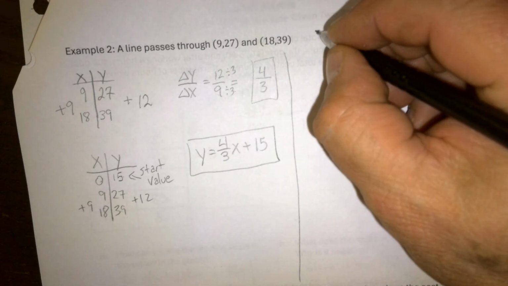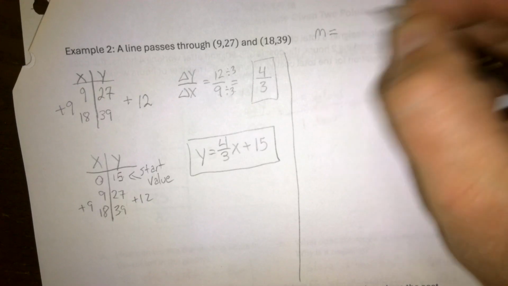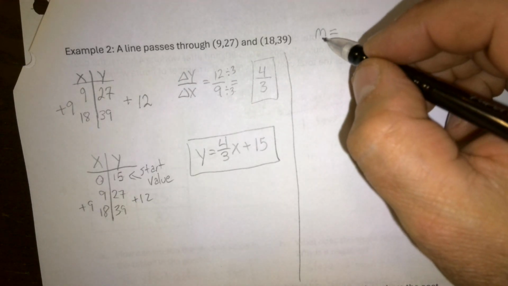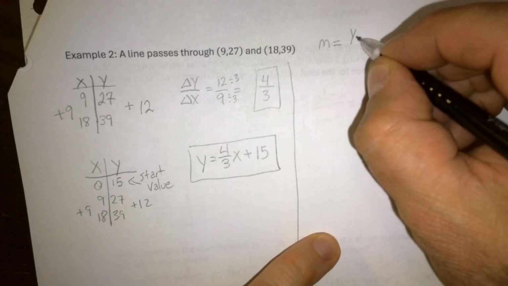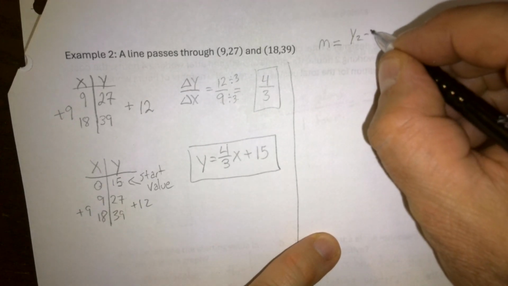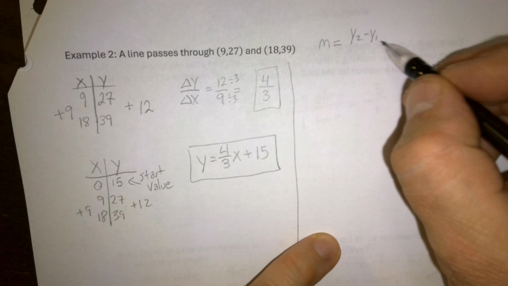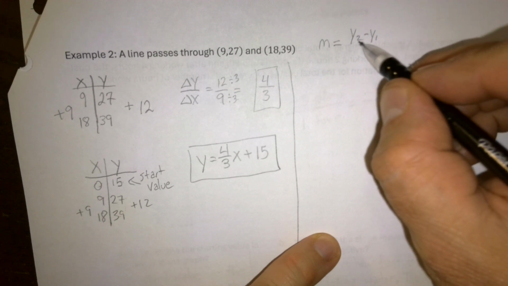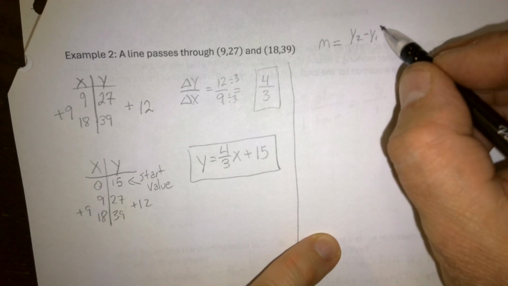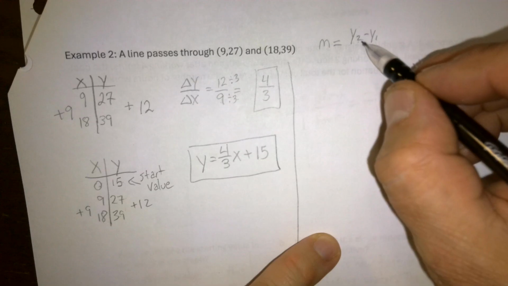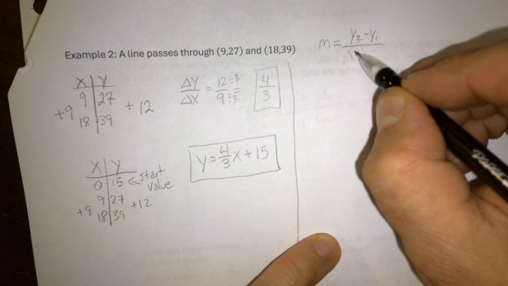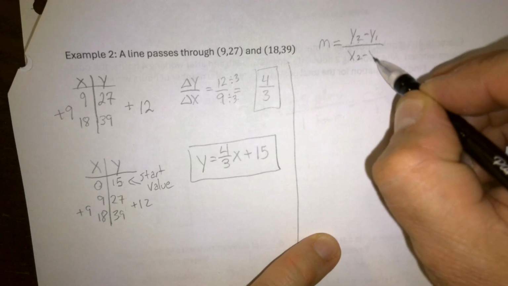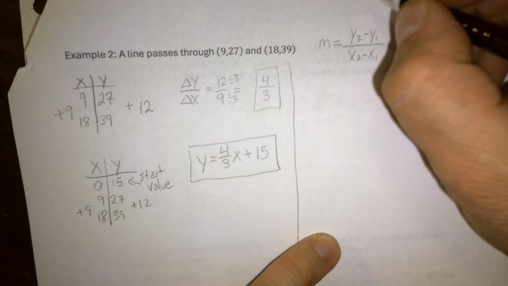So the first thing I'm going to introduce is an equation for the rate of change. Remember we talked about m representing the slope or the rate of change. And this is what we're going to do. We're going to put y sub 2 minus y sub 1. The reason I'm saying sub is that I'm putting numbers that are shifted down. These are not exponents. They don't belong up here. They need to be small and shifted down on your variable. I'm going to do the same thing here: x sub 2 minus x sub 1. And now I'm going to explain what that is.